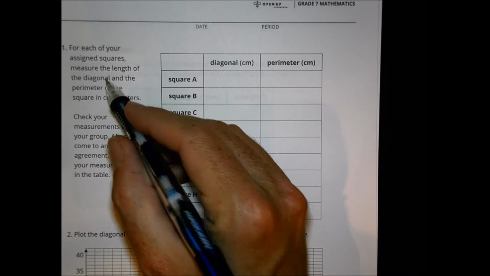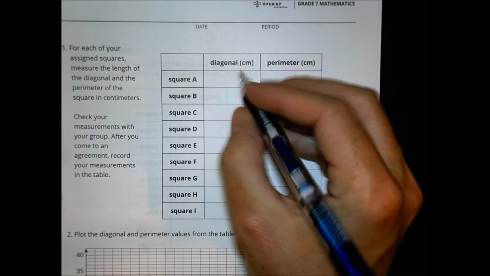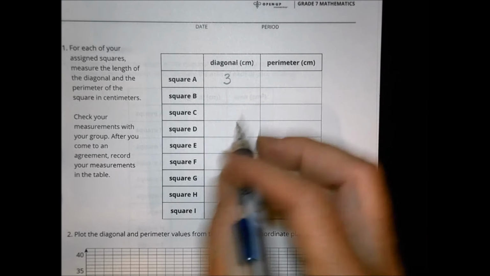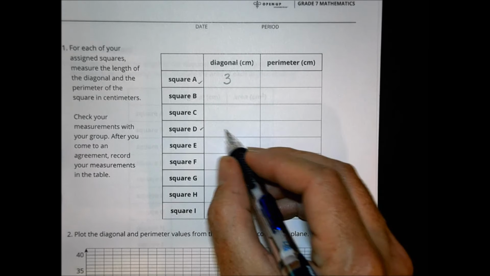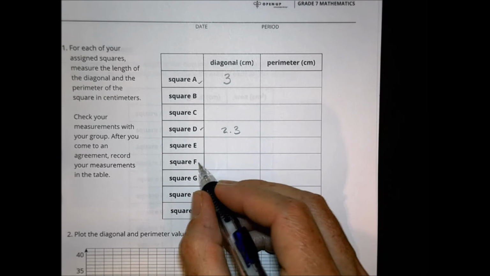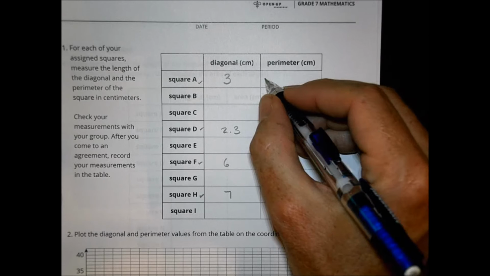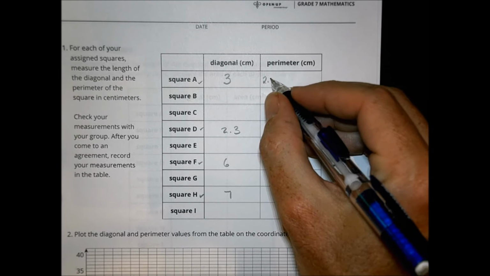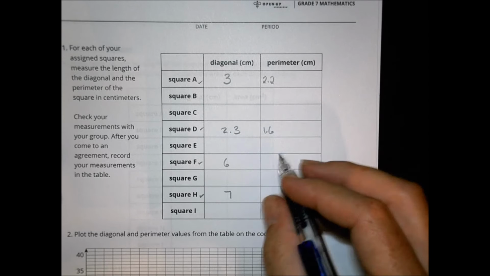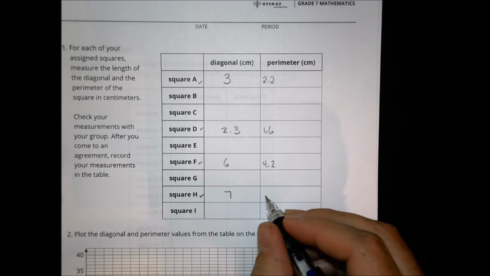Now these numbers here we're going to use to put into a chart on the next page. So if I look at my next chart, and again with your partner, you had a few of these to do. As a class, you would have had all of them to do. And it says, okay, for your assigned square, measure the diagonal and the perimeter of the square in centimeters. So we did square A, and we said the diagonal was 3. We did square D, at least I did here, and we had 2.3 centimeters. Square F we said was 6, and square H we said was 7. In terms of the perimeter, we had a length of one side, 2.2 here. We had 1.6 for this guy. We had 4.2 there, and we had 5 there.